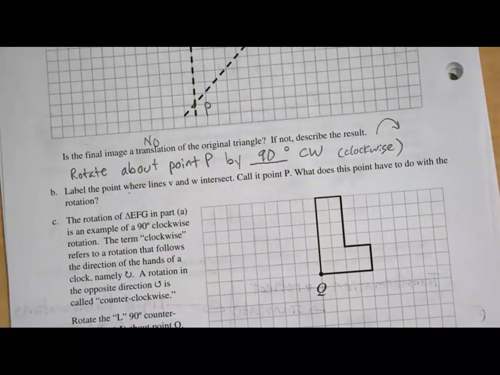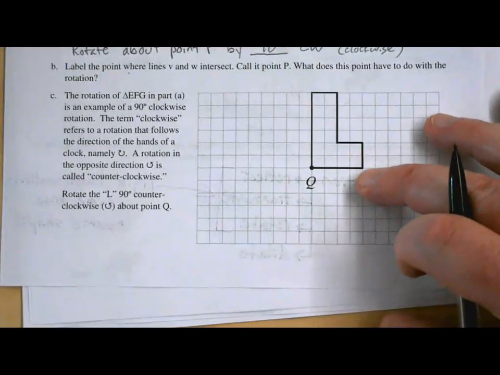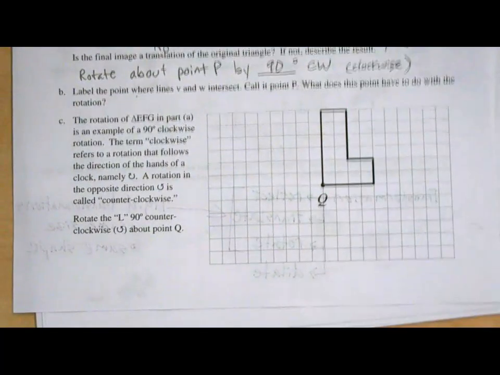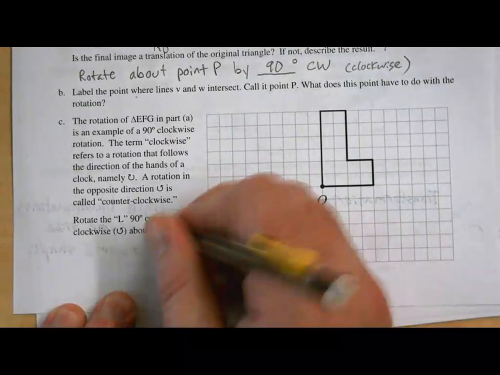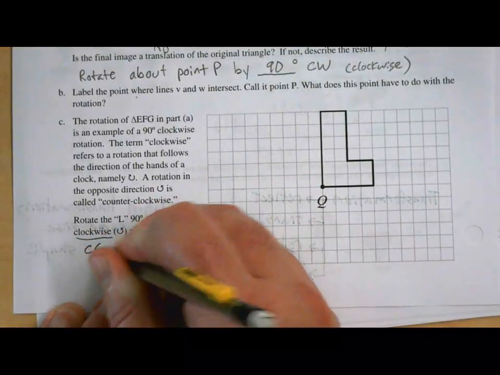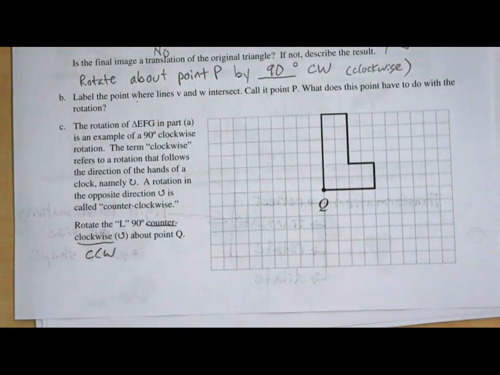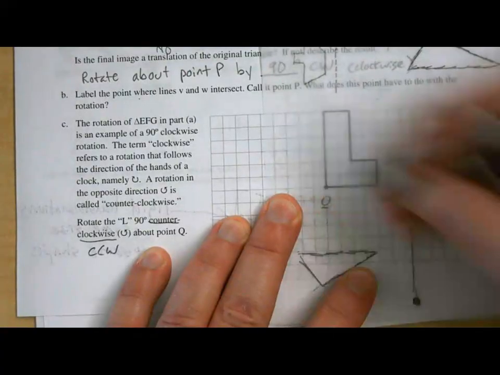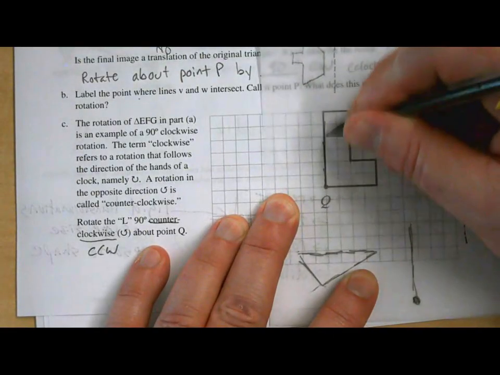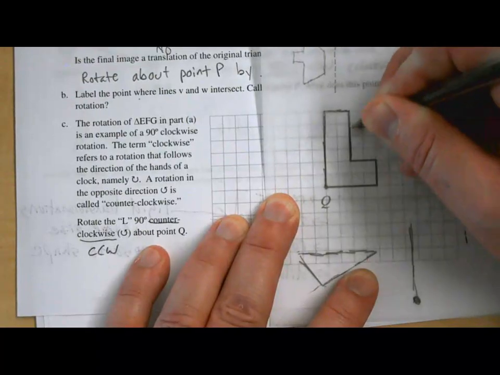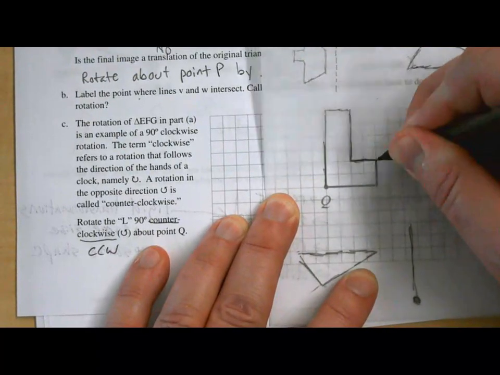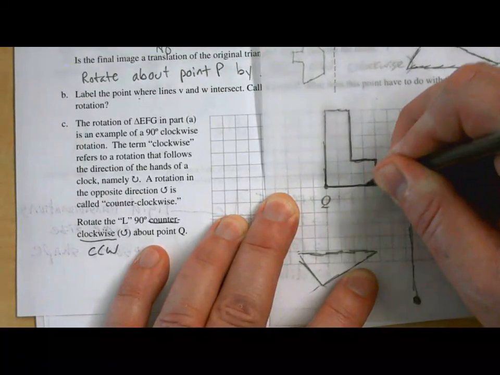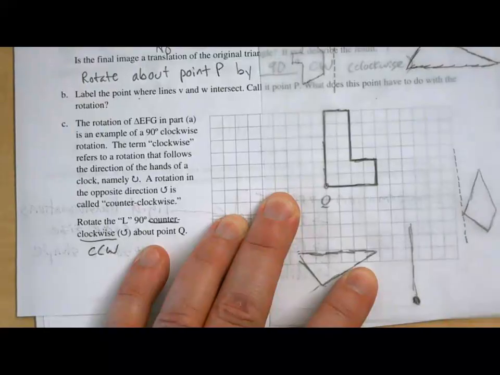What I'm going to ask you to do next is to do a rotation on this shape. They're telling you they would like you to rotate it 90 degrees counterclockwise. This time we're going to go counterclockwise. Again, I would abbreviate that CCW. And this time about point Q. So I'll work through this with you because this is the first one we've done with the tracing paper. Go ahead and trace out that L shape and put a dot there where Q is.